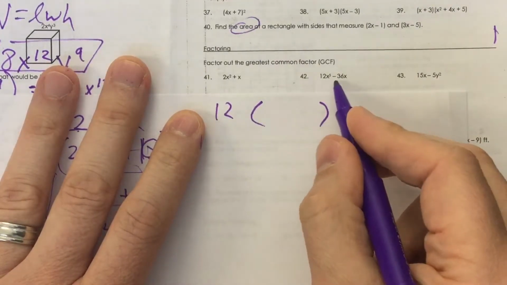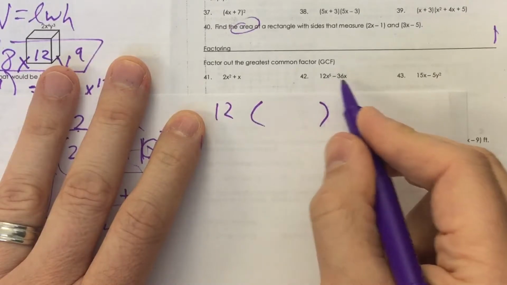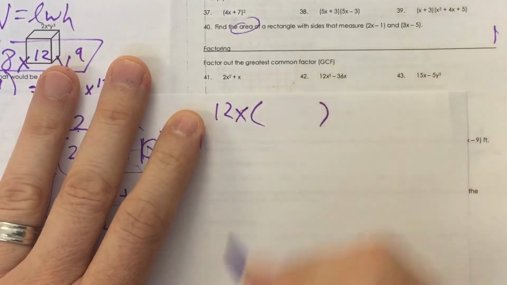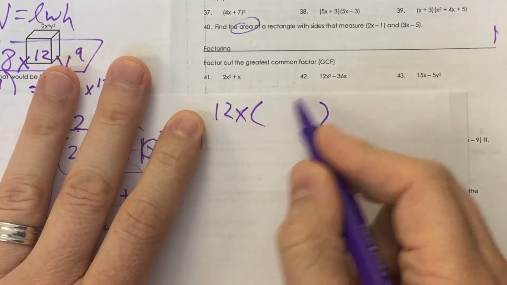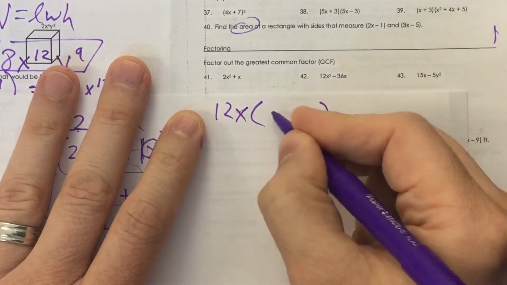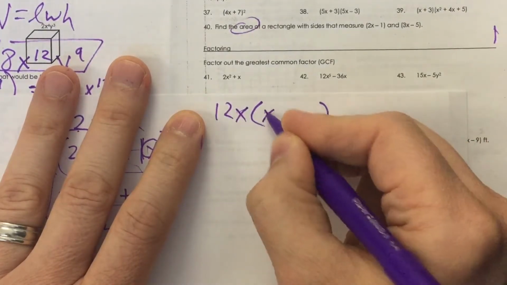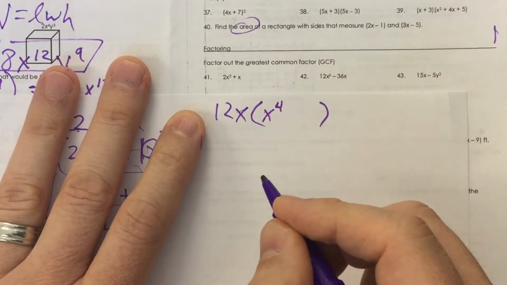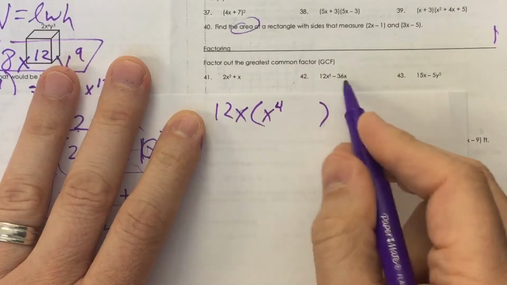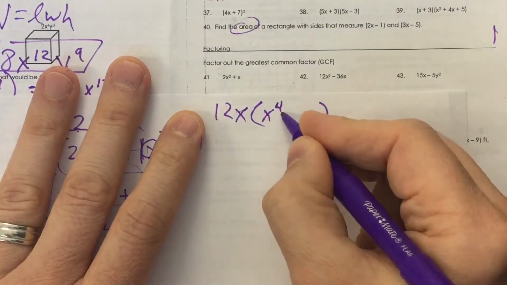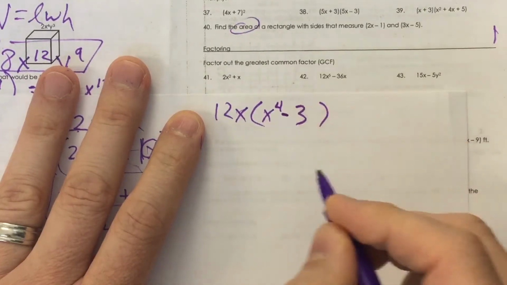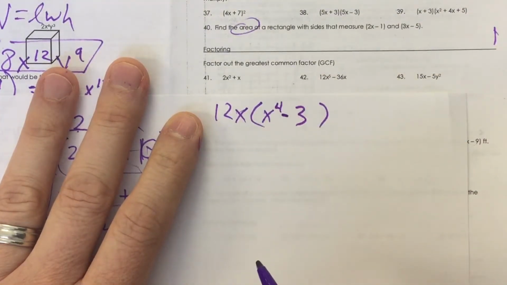But I want to pull out some x's too, because this guy has 5 x's, this guy has 1. I can pull out 1x. After pulling out 12x, on the first term, all I have left is x to the 4th. After pulling out 12x from the second one, all I have left is minus 3 with no x's left.